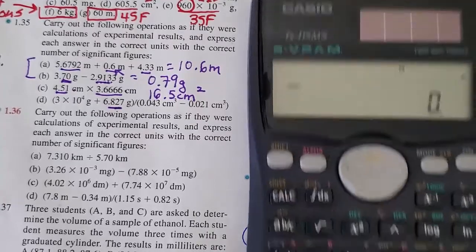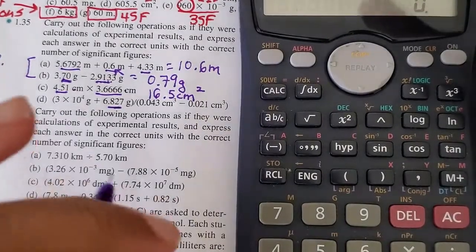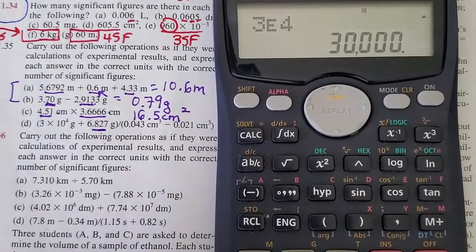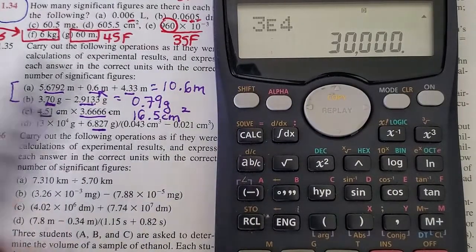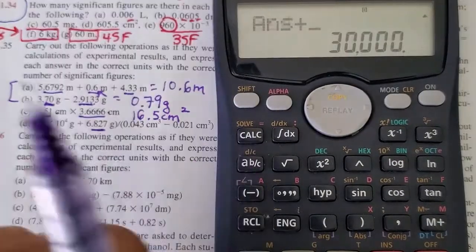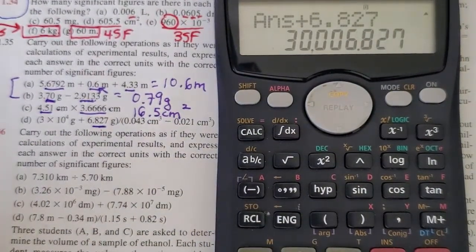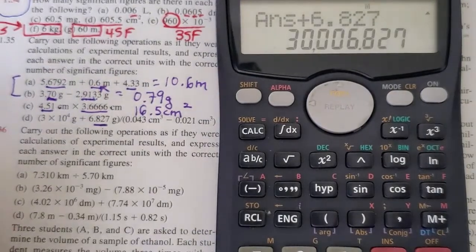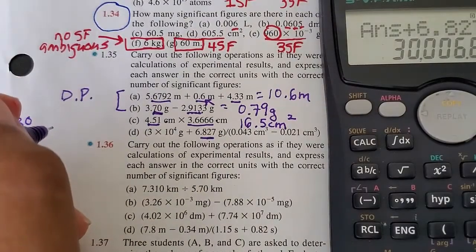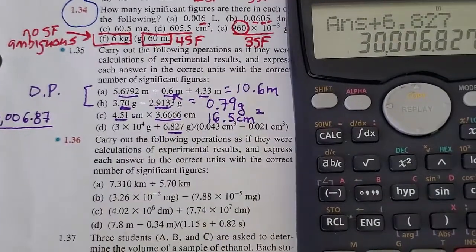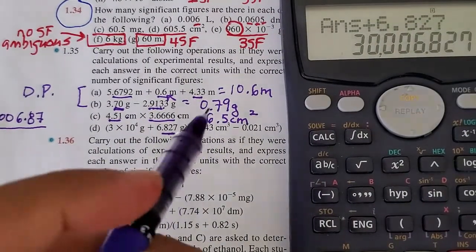If you're on your calculator, you're going to go 3, exponent 4. Every calculator is different. Plus 6.827. Remember, this has to go to 3 decimal places, so 30,006.827, because 3 decimal places is what we do for subtraction and addition.